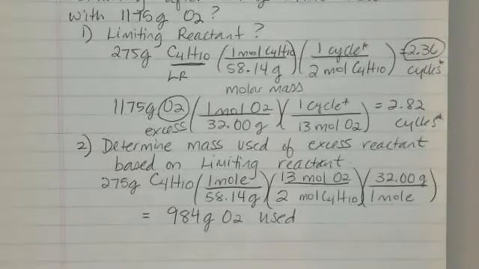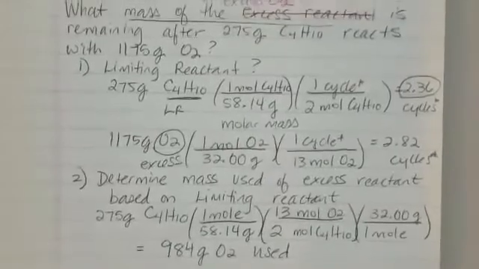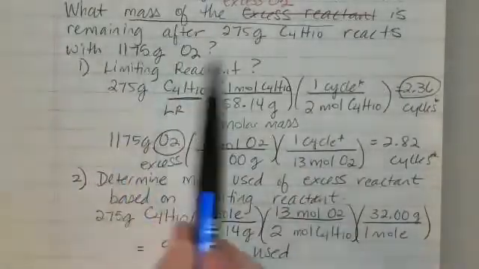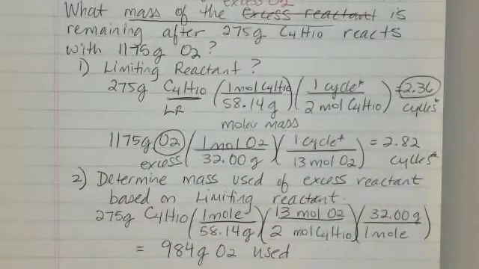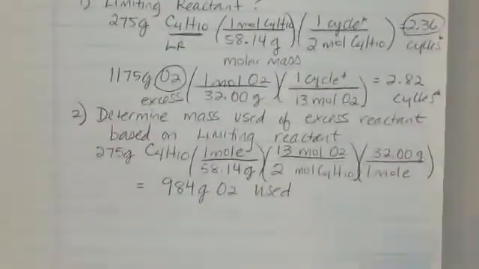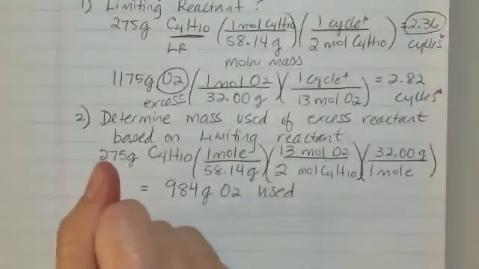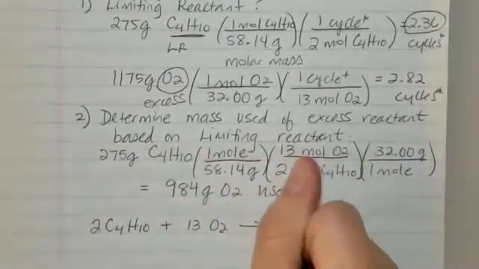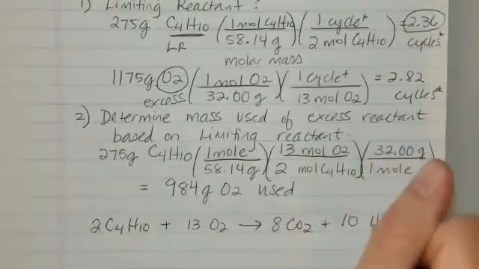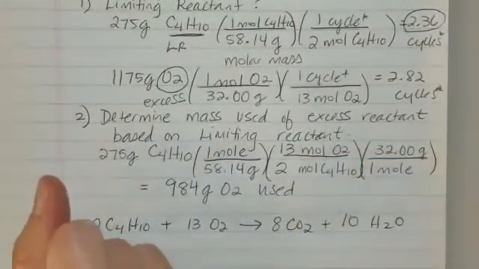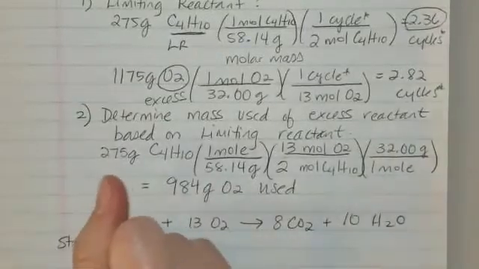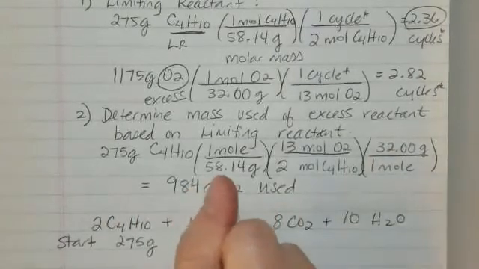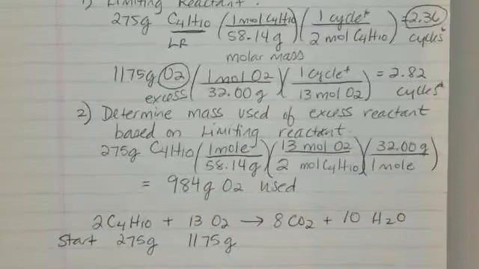We're still not done, right? Now, if I go back and read the question, it's very clear. It says, what mass of the excess reactant is remaining after these two have done their reaction? So what I understand here is when I look at my balanced equation again, I always like writing things out. All right, so let me just write the balanced equation really quick here again. We started, so here's at the start. We started with 275 grams of the butane. And the question said we started with 1175 grams of O2.